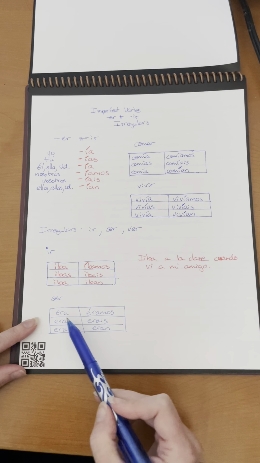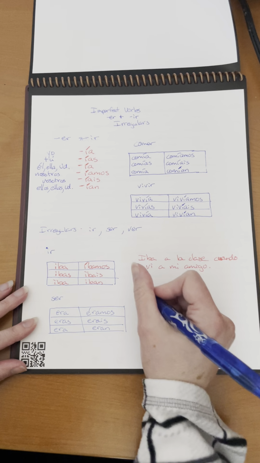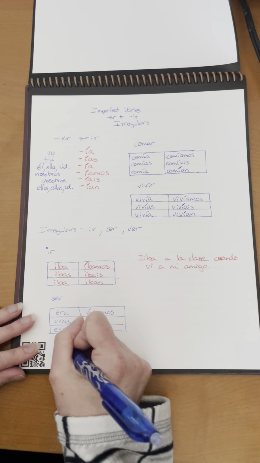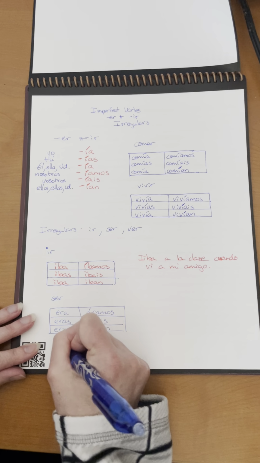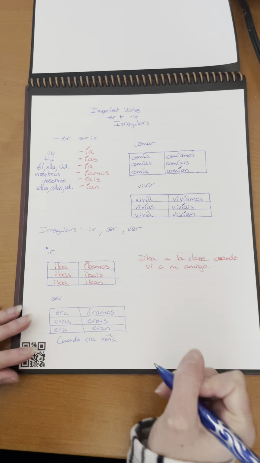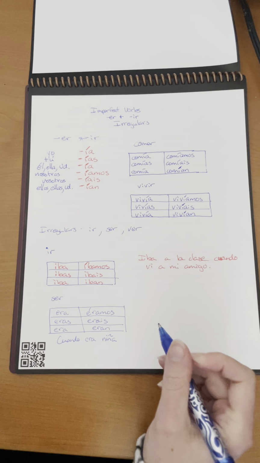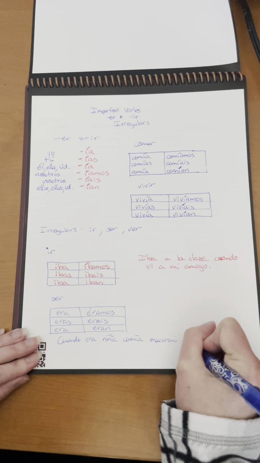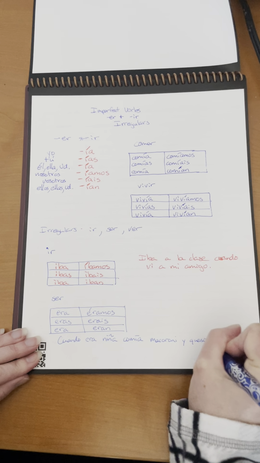So this is like if you say when I was a kid. So cuando era niña, I don't want to take up too much space over there because I got one more chart I want to fit. So cuando era niña, right? If I go back to my macaroni example, cuando era niña, comía macaroni y queso.